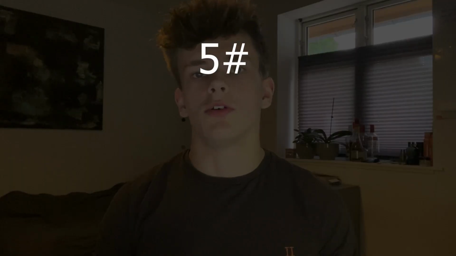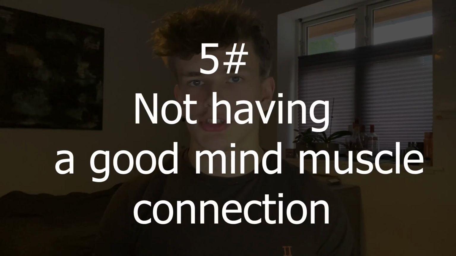Now, the 5th and most important mistake you're making is not having a good mind-muscle connection to your muscles. I didn't have a good mind-muscle connection to my lats when I started, and my lats did not grow at all. You can see on a picture here that my lats are completely non-existent. They don't exist. It's just my upper back that exists. But then after I implemented exercises where I actually felt my lats, where I could feel them working, actually reach failure on them, that is when they started to explode.